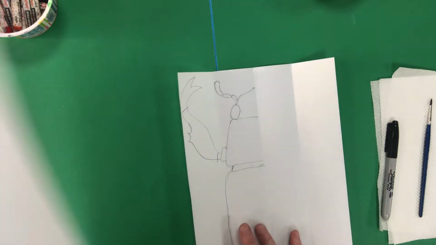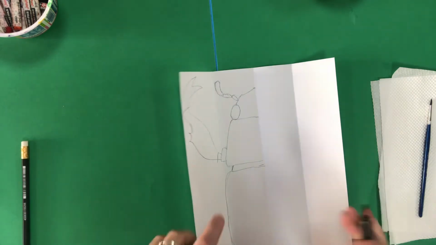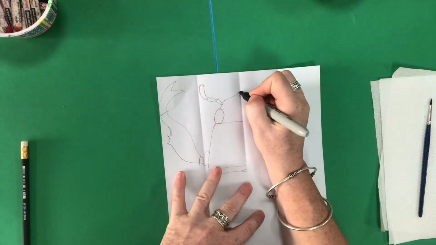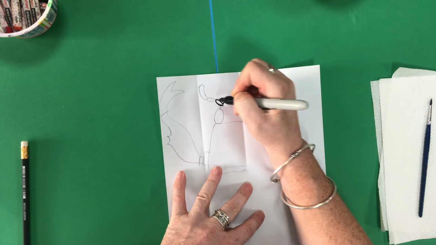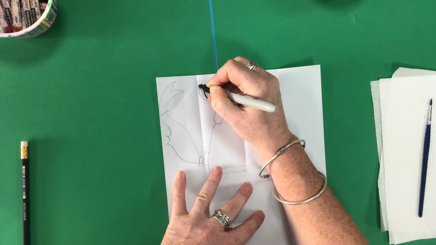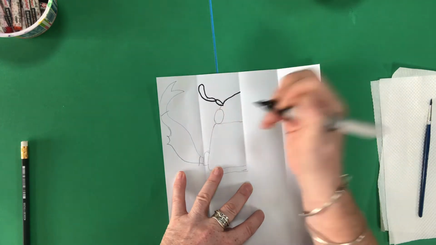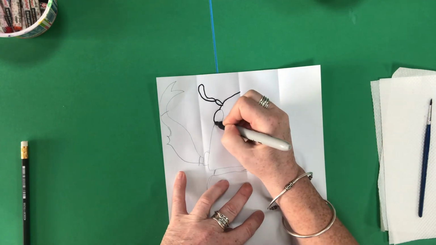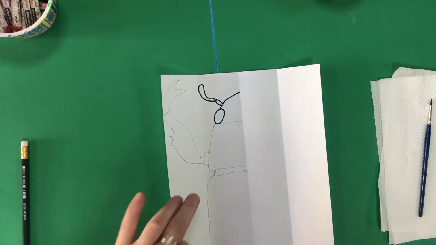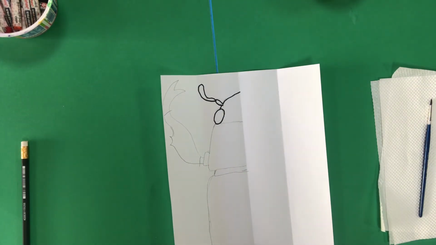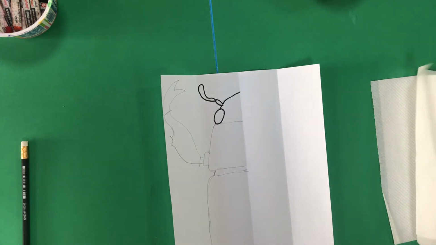The next stage is to take your black marker pen and draw all the way around the half beetle that you've drawn. All the way around, finish that up, finish the legs on this side. I'm not going to carry on, but you can finish that.